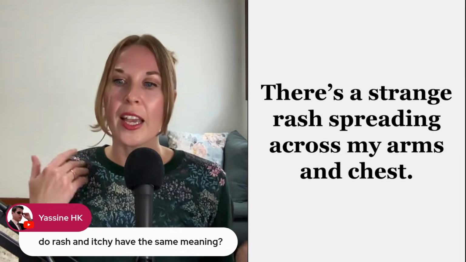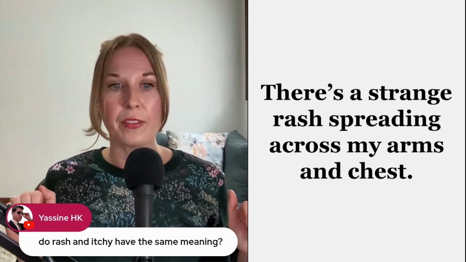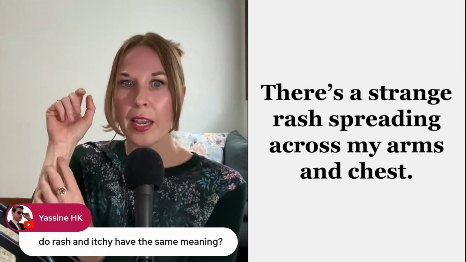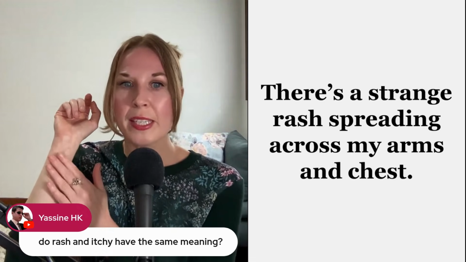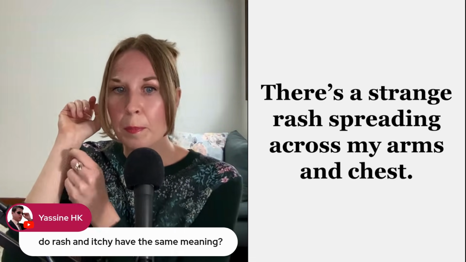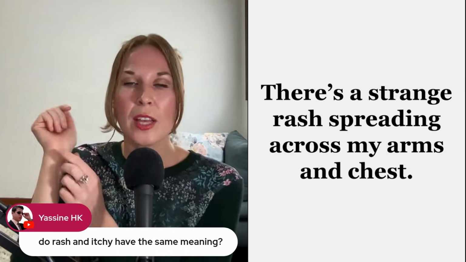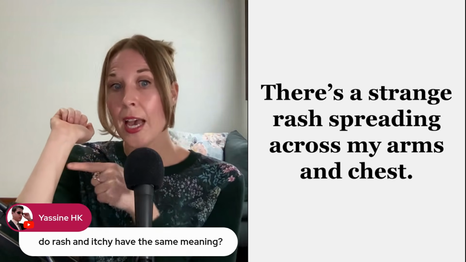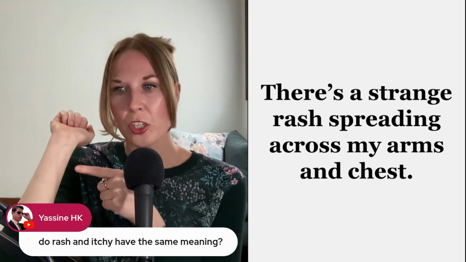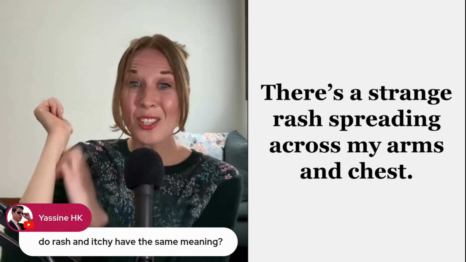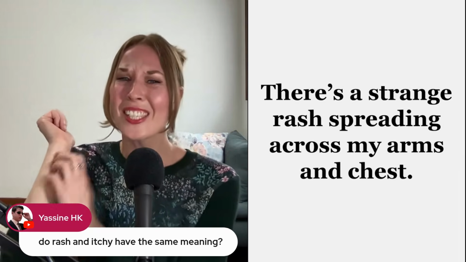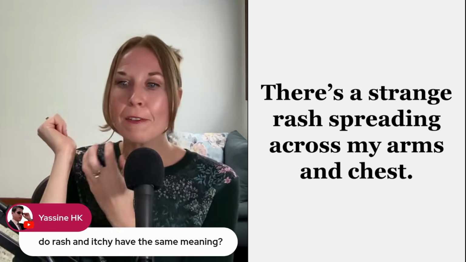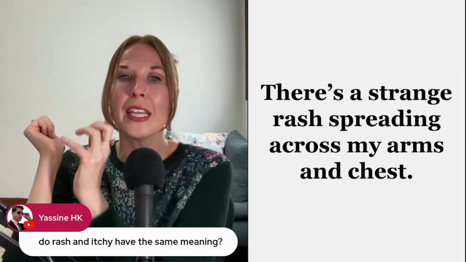A rash and itchy, no, they do not have the same meaning. So a rash describes the area that is red and potentially has bumps. Someone said like pimples. So that's a good way of thinking of it. So you would just look at it and say, that's a rash. Okay. Itchy is when you go like this. Oh, itchy. My rash is so itchy. So, itchy is that feeling, that sensation that you need to scratch.